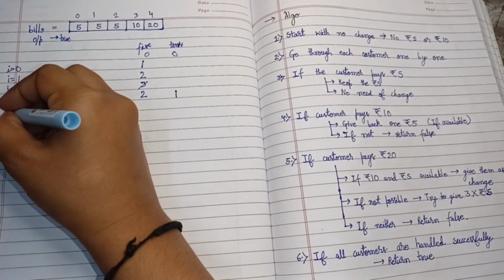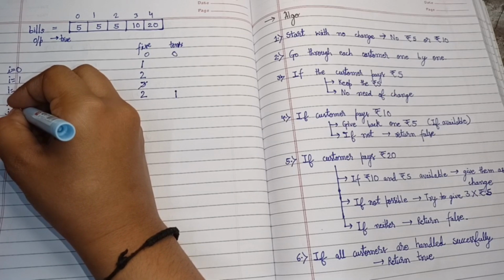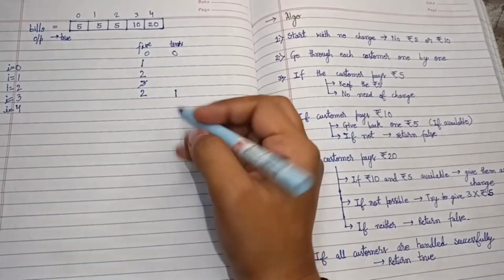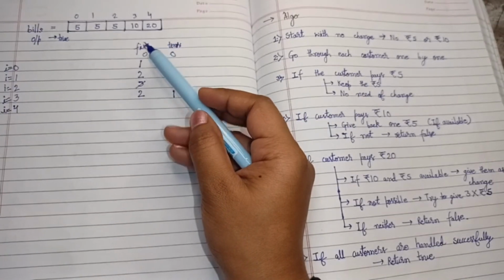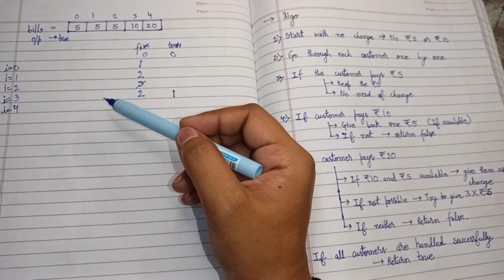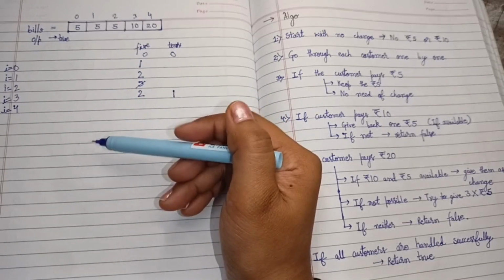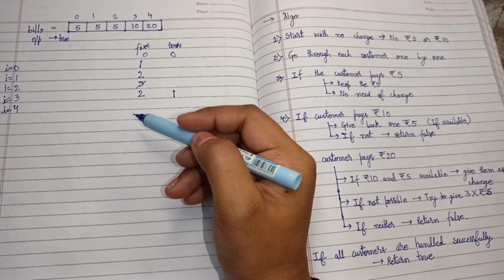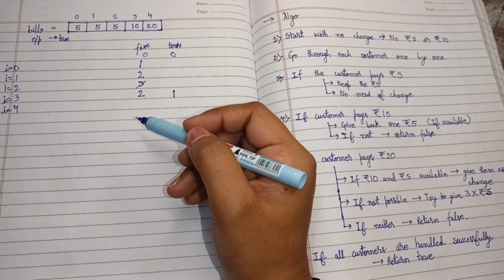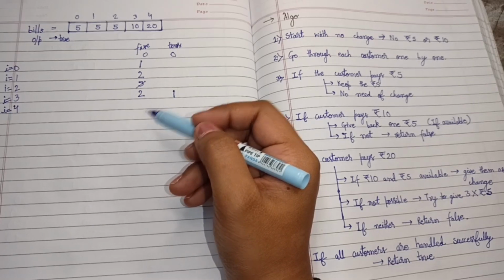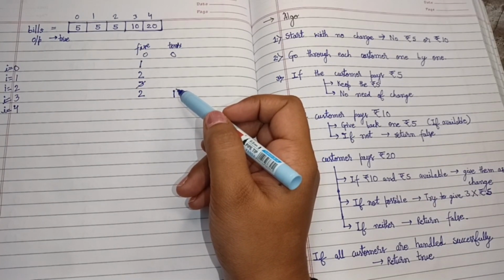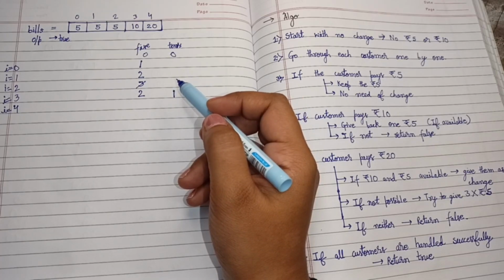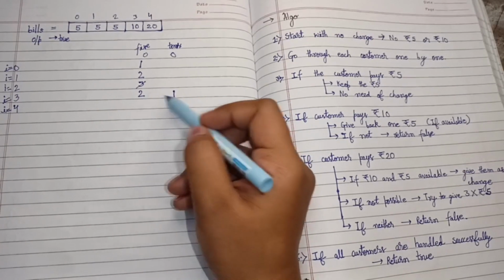Then customer 4 came with a 20. With a 20, we have to return a change of 15. For 15, there were two possibilities: we can give him a 10 and a 5, or 5 three times. Let's check first for one 10 and one 5. Do we have both of them?